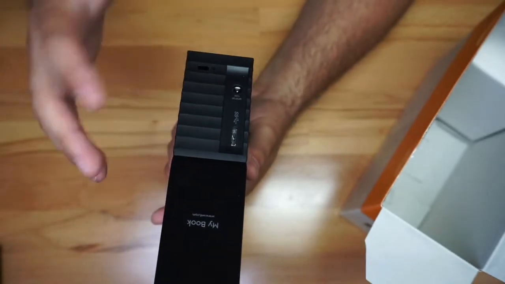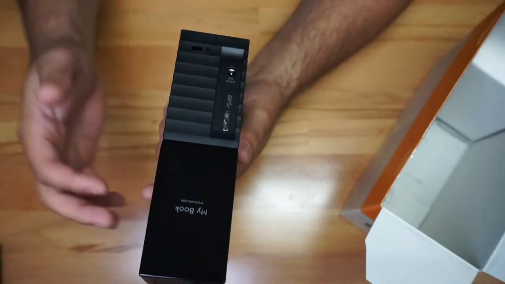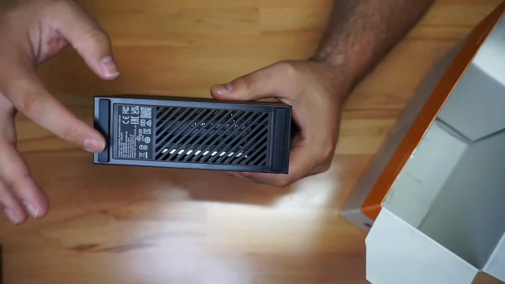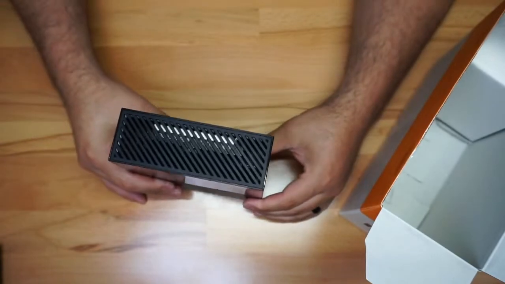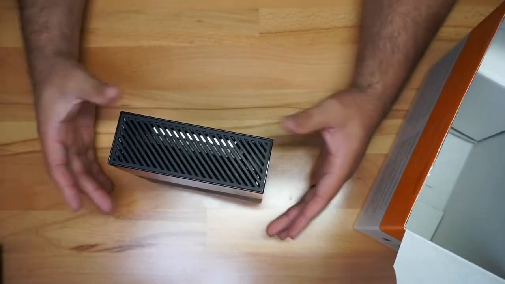I don't really know the term. And here you have a place to lock it if you work in a place that you need to lock it. A little bit of branding right here. It says My Book. And again, here's this side right here. In the bottom part, you have two legs and they feel like rubber. So obviously, this is kind of intended to be set up like this, right? And if you put it right there, it feels pretty secure.